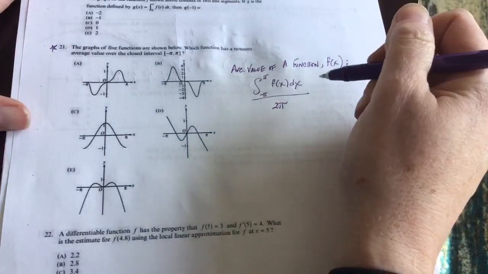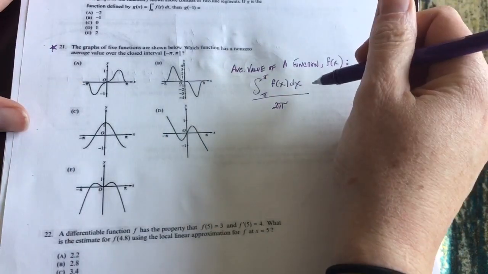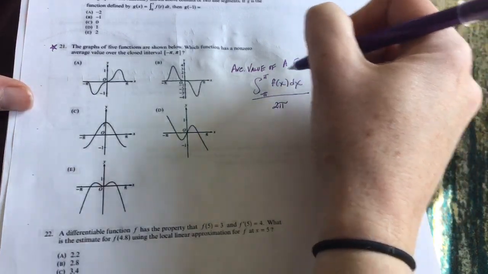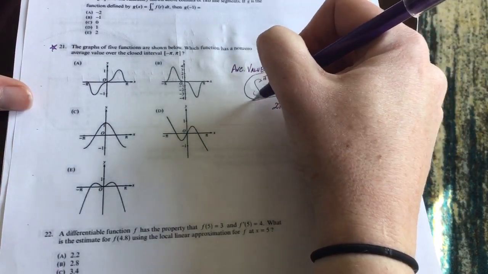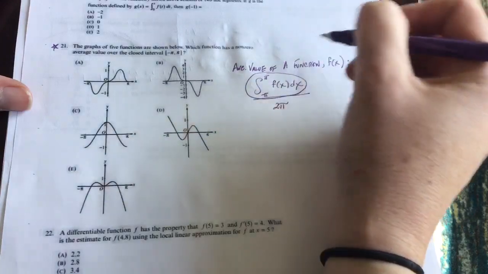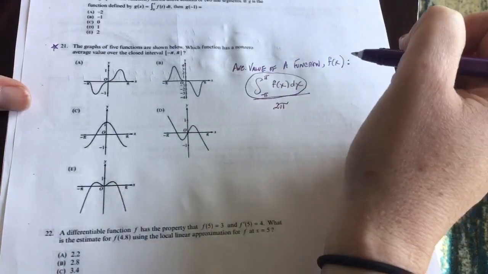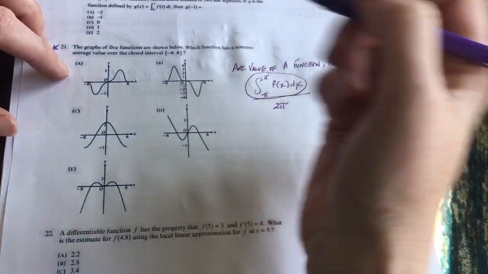So let's think about when this fraction would or would not equal 0. It really has to do with what this integral equals. Does it equal 0 or not? If the top of the fraction equals 0, the whole fraction would equal 0. So now let's look at the pictures.